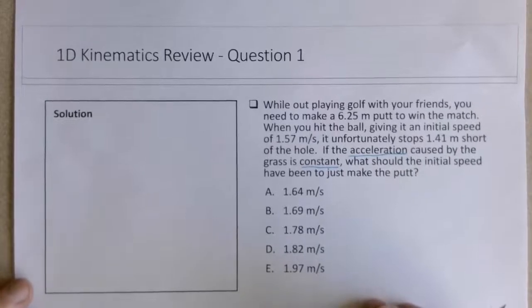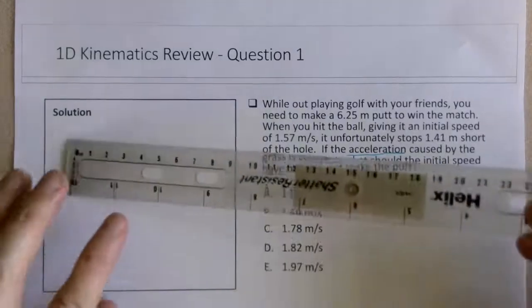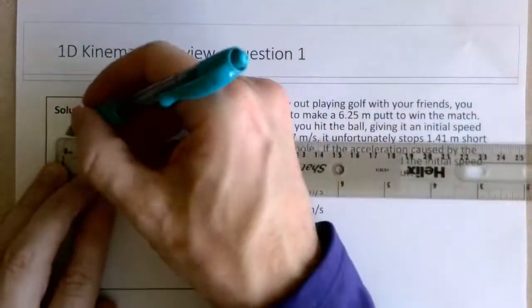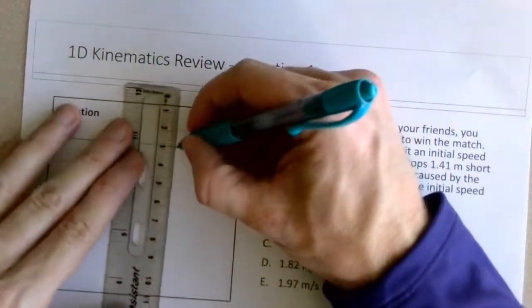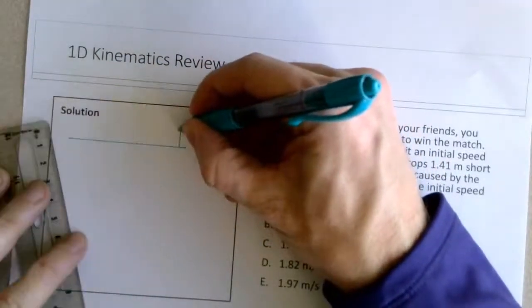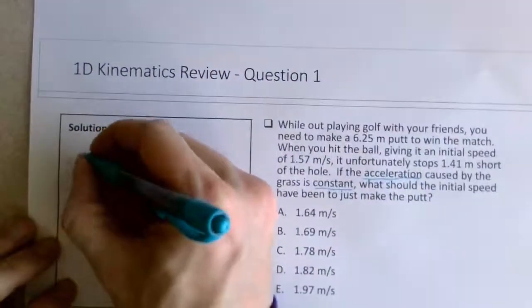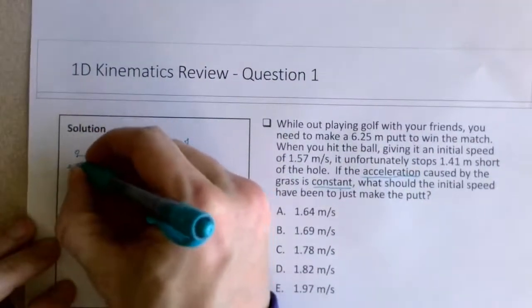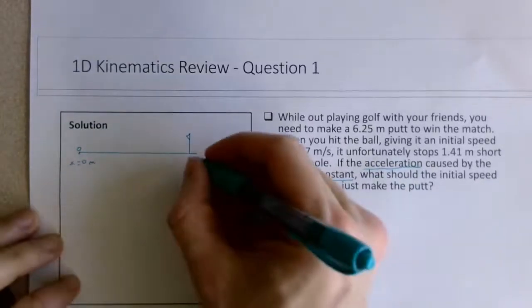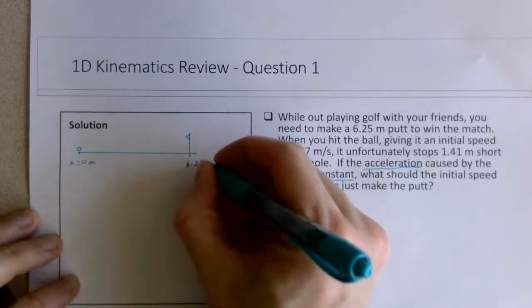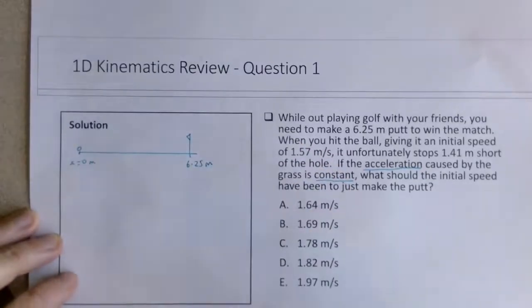So the first step is we have to figure out what this constant acceleration caused by the grass is. So I'll just set up a quick picture here. Imagine this is the flag stick. If I assume this is where the ball is, and I set this to x equals 0 meters, and the flag stick is at 6.25 meters.